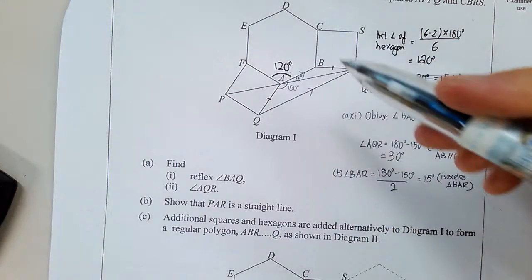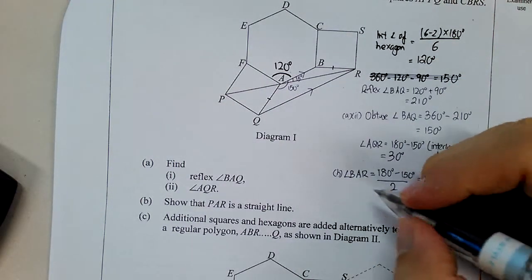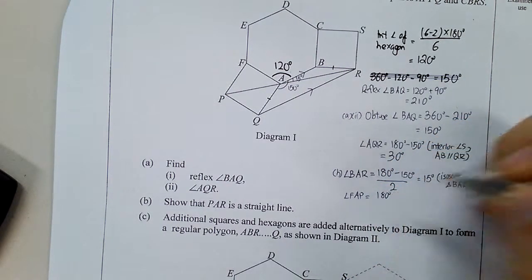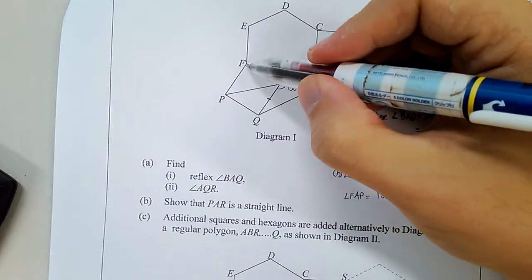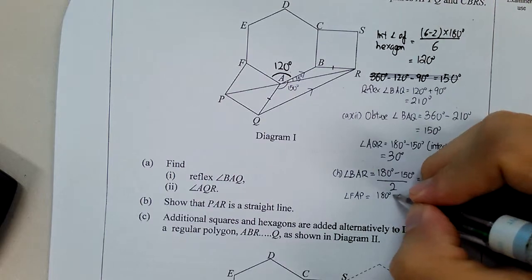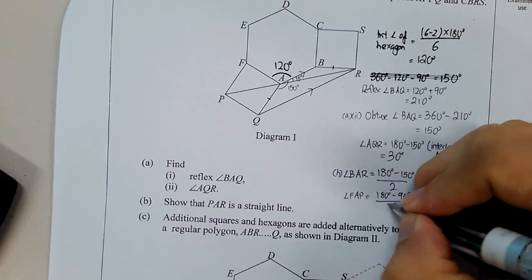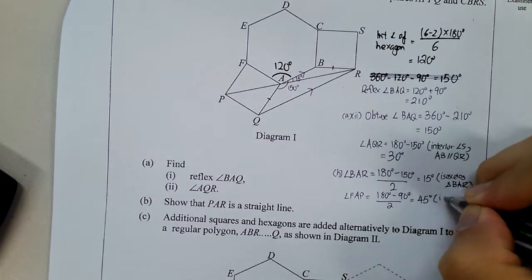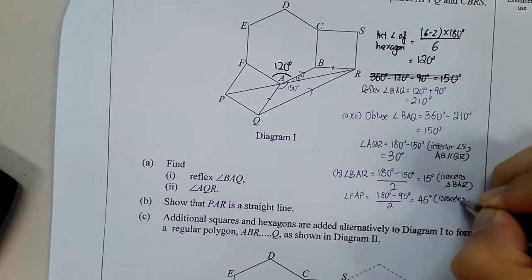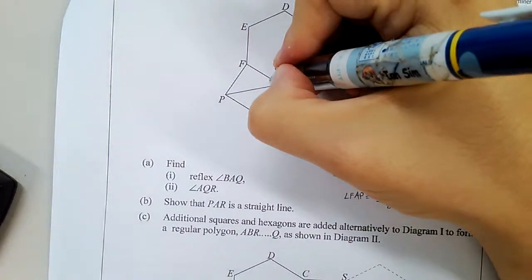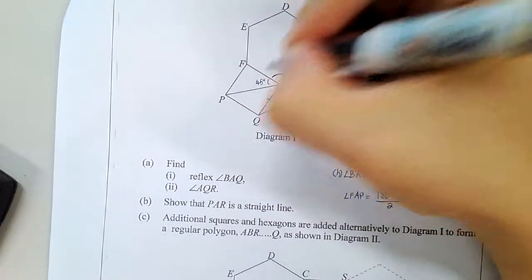Now, FAPQ is a square. So if I want to find angle FAP, triangle FAP is an isosceles triangle as well. So I take 180 minus 90 divided by 2, which is equal to 45 degrees. And I say that this is because of isosceles triangle FAP. And then I label this as 45 degrees.